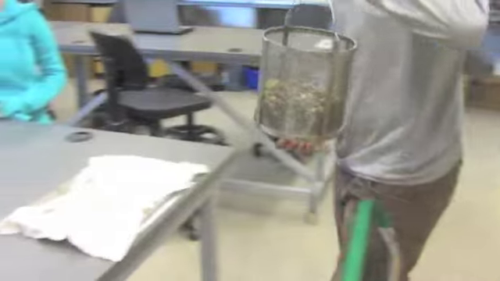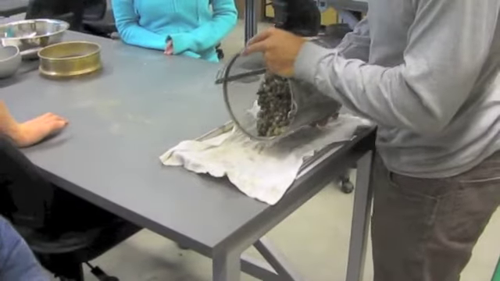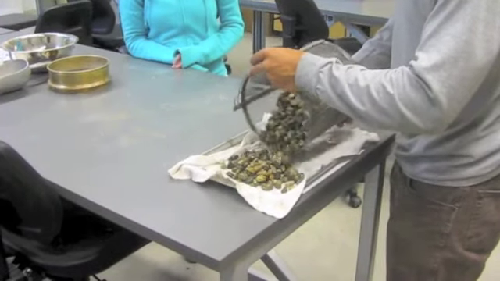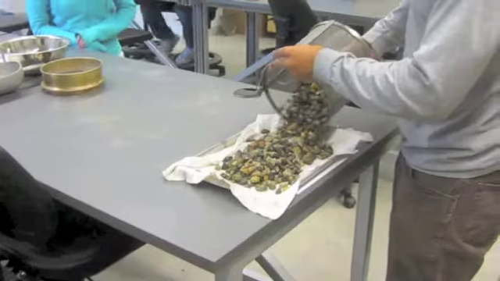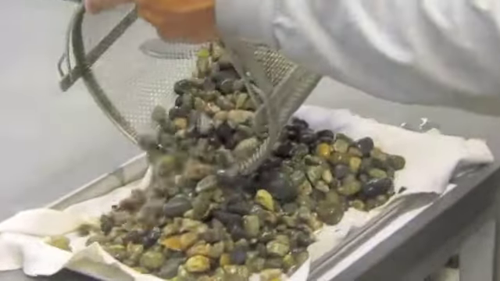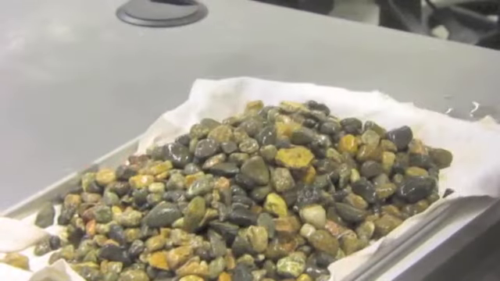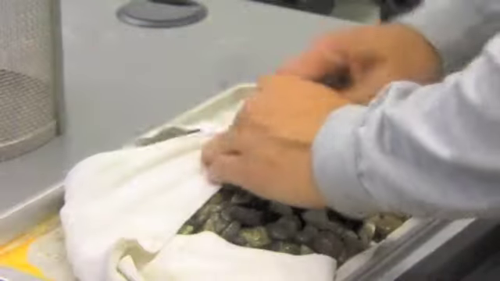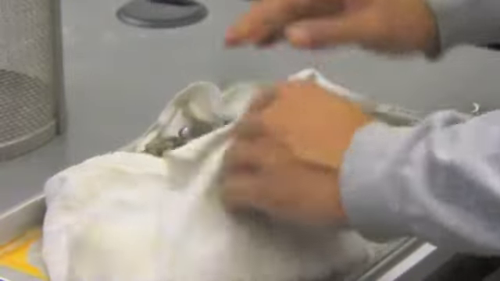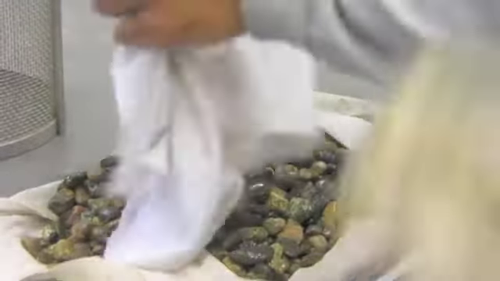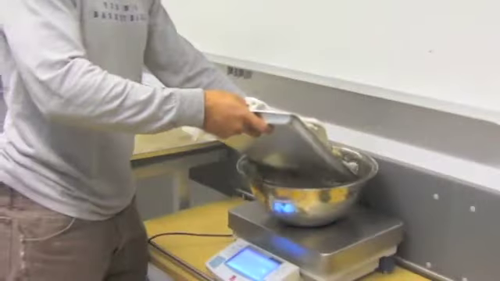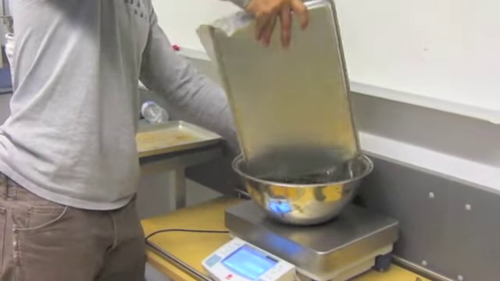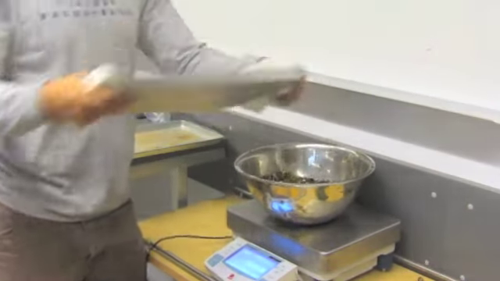Remove the sample from the water and roll it onto a large absorbent cloth until all visible films of water are removed. Wipe large particles individually. Dry the aggregate until it is saturated surface dry. Weigh the saturated surface dry aggregate and record the weight.